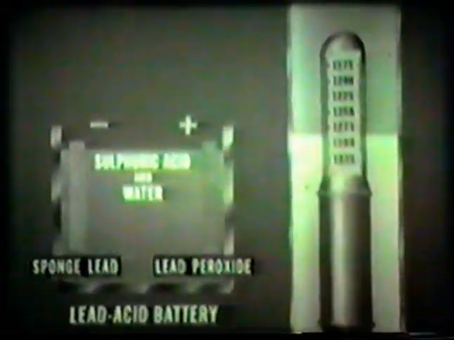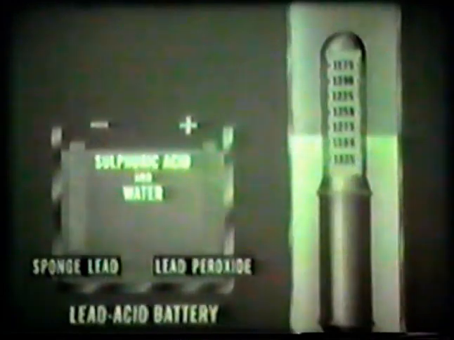When a battery is fully charged, the acid content of its electrolyte is high. The float will not sink deeply into the liquid. A fully charged battery has a reading on the graduated scale between 1275 and 1300.